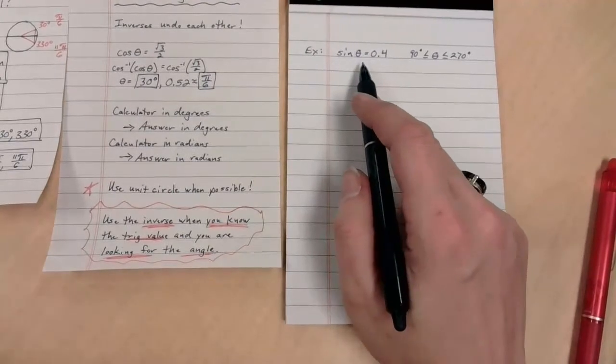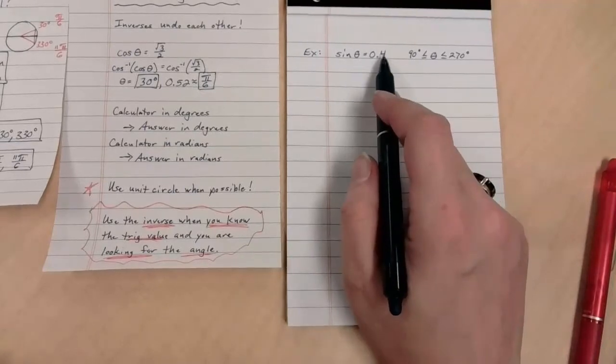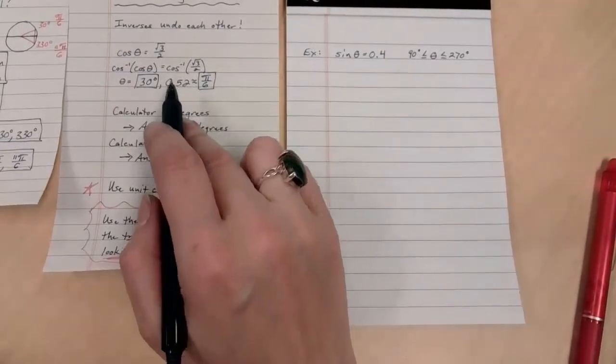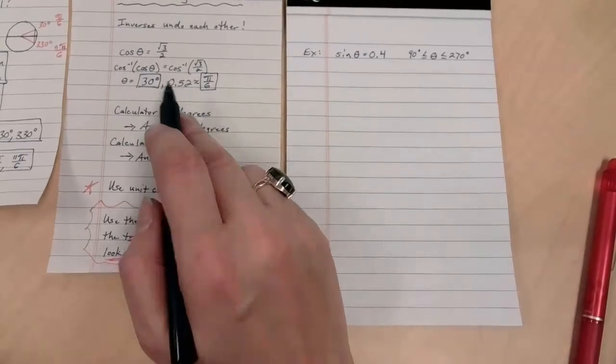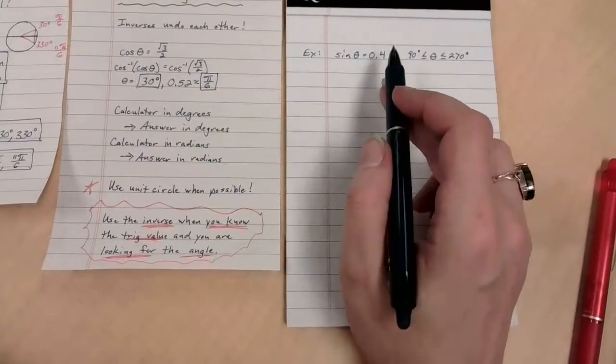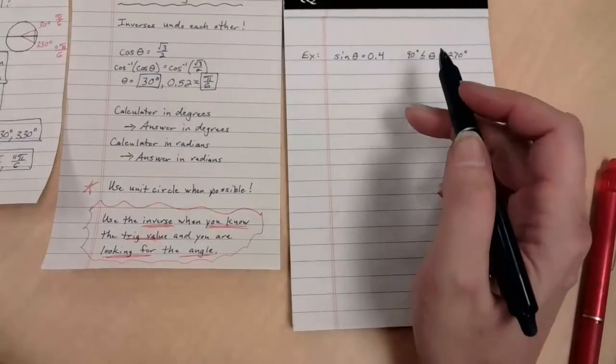Other things that we should be aware of. 0.4 is not a value that I usually see on the unit circle. So right now, to pick this up on the unit circle, that's not going to really be an option. Decimals, that's kind of going to be where it's at. That's the best I can do. If you cannot use the unit circle, you can't. That's alright, but just keep your eyes open and keep that in mind.